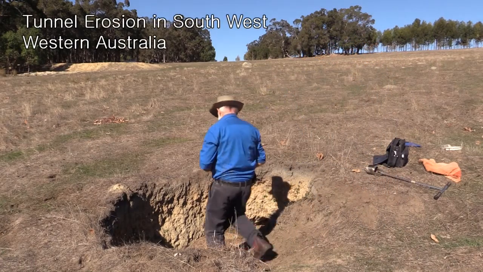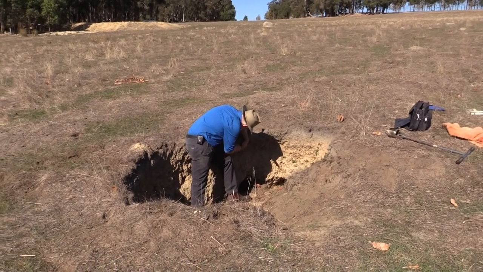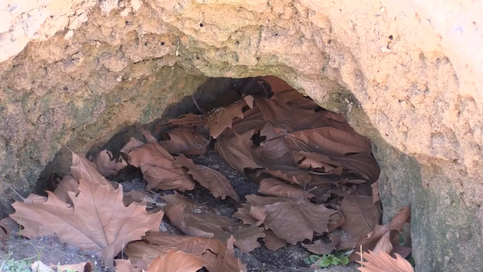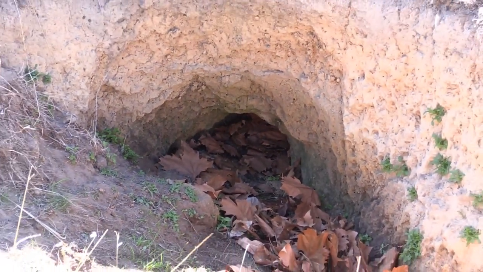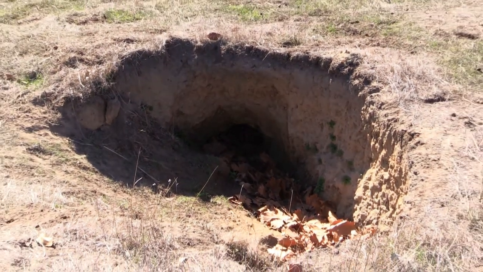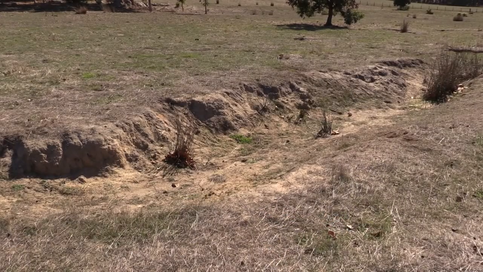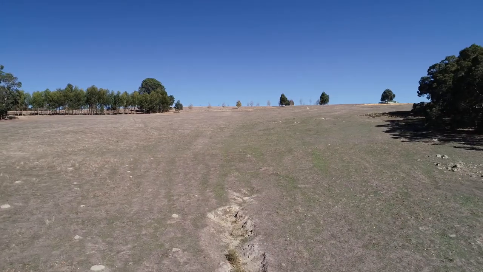Tunnel erosion is an insidious form of erosion where the land gets eaten out from underneath by excess water trying to drain through the landscape on top of an impervious subsoil. Eventually, the tunnels get so large that the roof can't maintain itself and it will fall in and you'll form a gully.